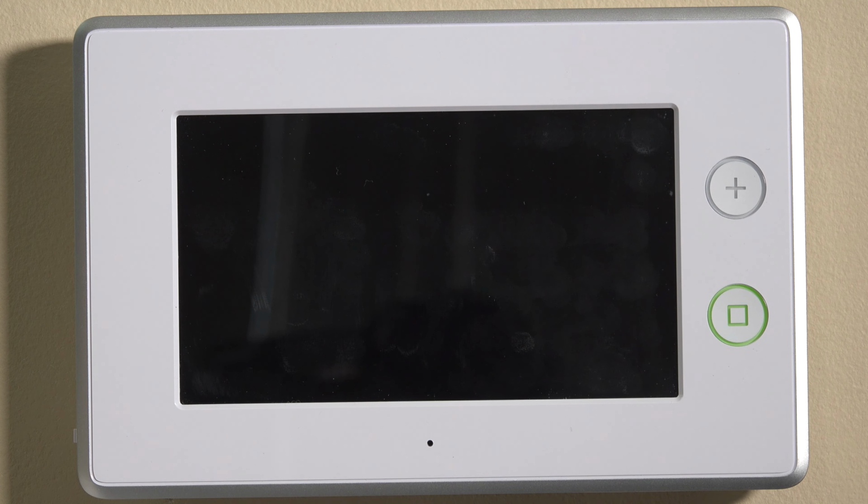We're back in the video lab working on the 2GIG GC3. Today we'll be showing you how to add or manage your Duress user code. The Duress Code is specifically designed to send out a silent panic signal to a central station.